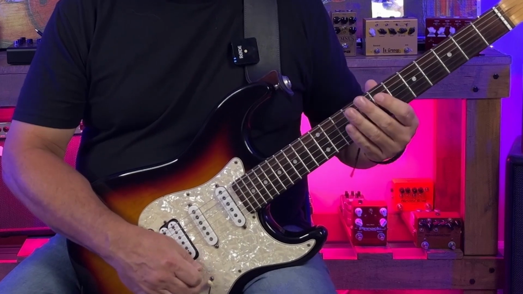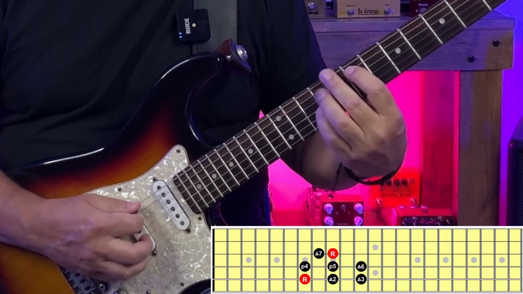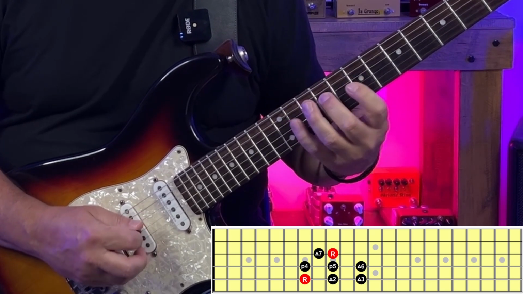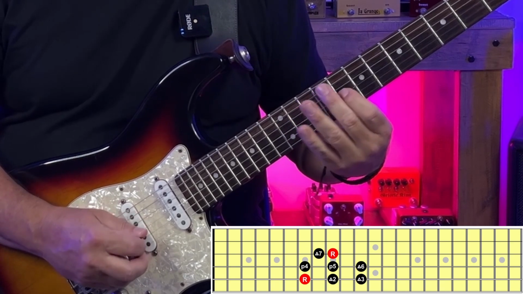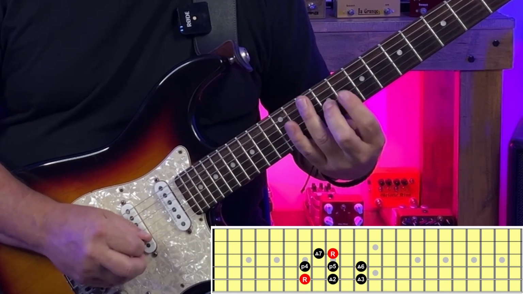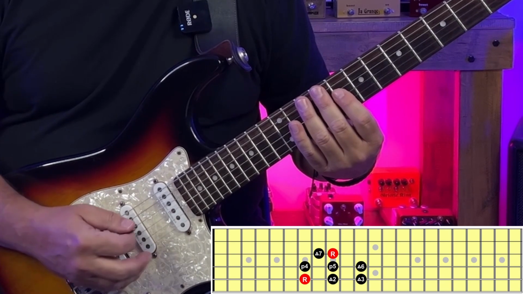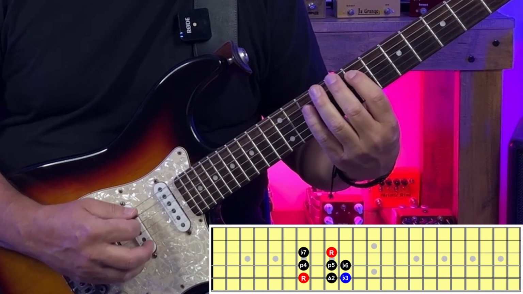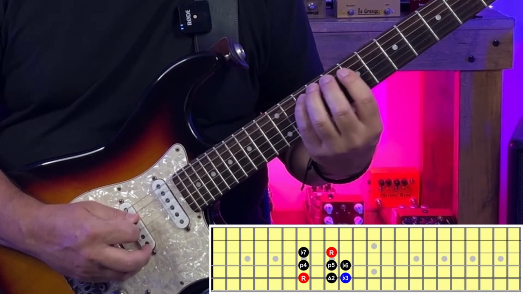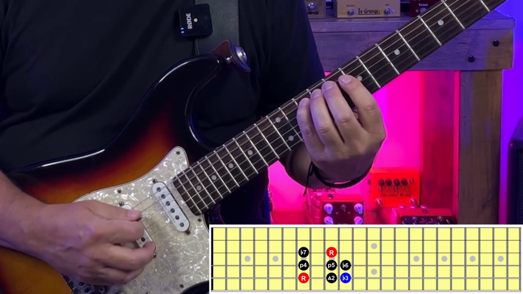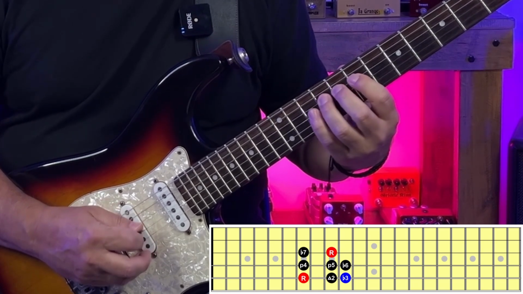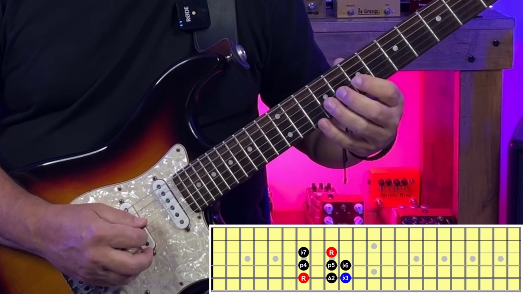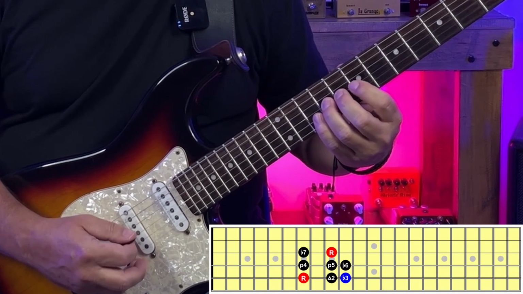So the major scale, as we said before, we have the root, the 2nd, the major 3rd, the 4th, the 5th, the 6th, 7th, and then we're back to our octave. So natural minor, we have our root, the 2nd, but the flat 3rd, the minor 3rd, the 4th, the 5th, the flat 6th, the flat or minor 7th, and then we're back to our root.